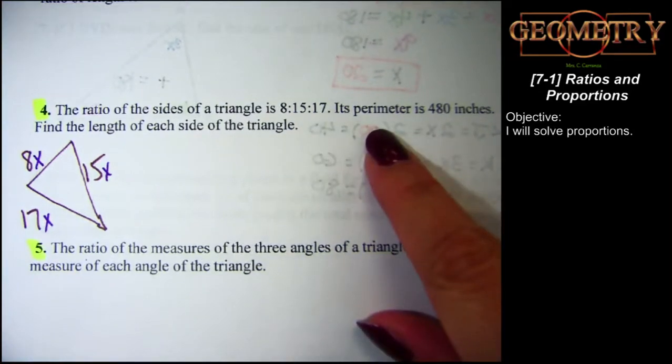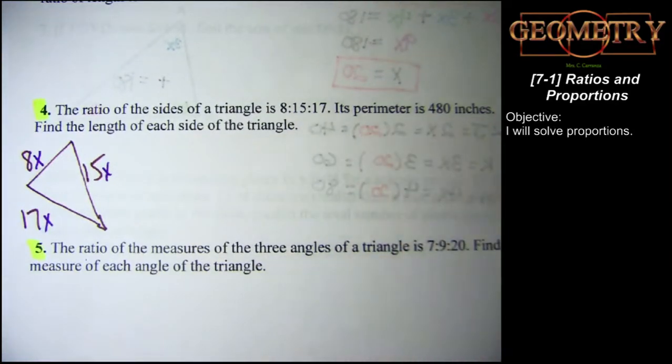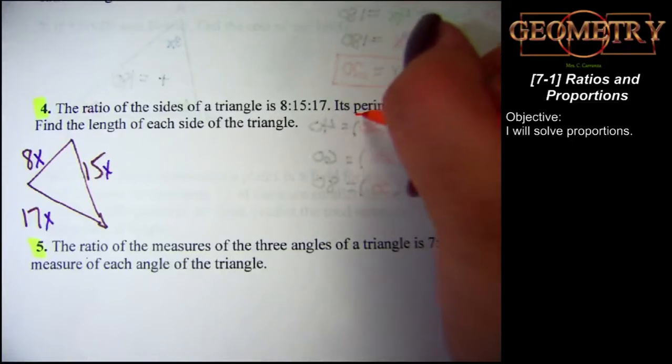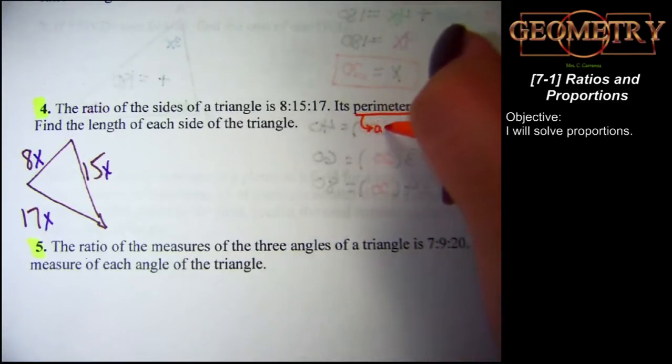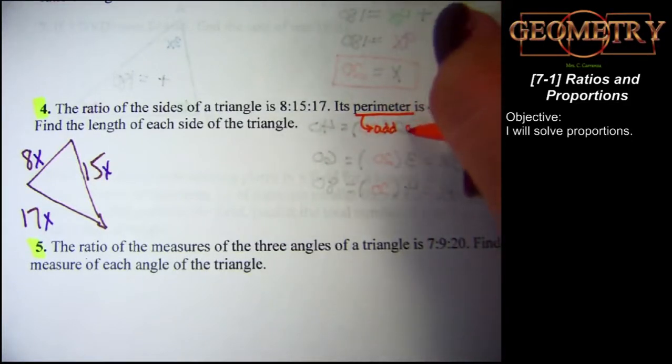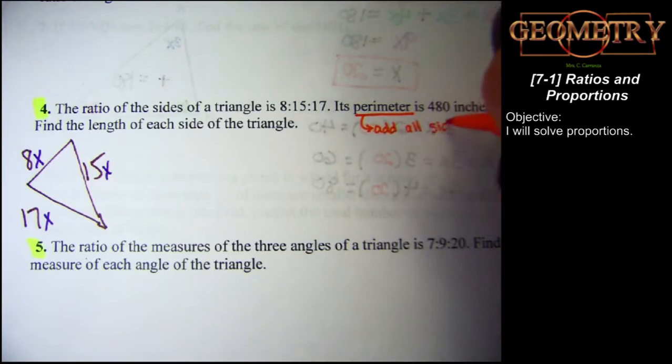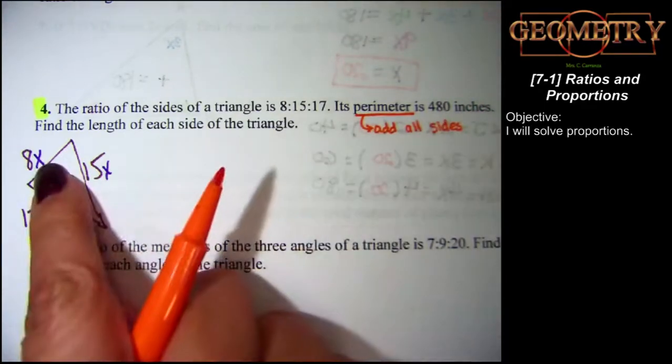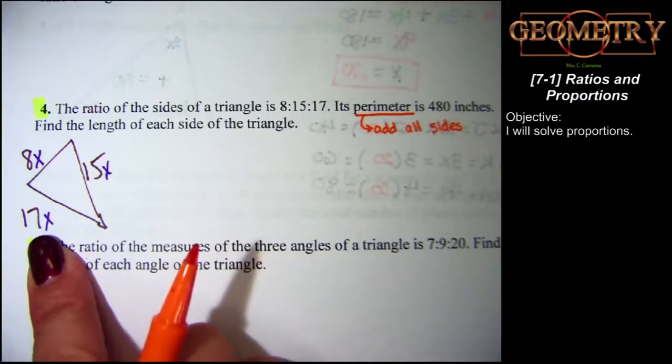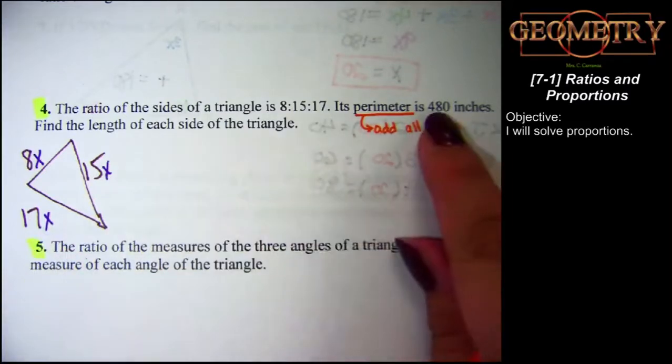Perimeter means adding up all the sides. So if you had forgotten that for whatever reason, we're going to add it right here. Perimeter means add all sides. And so I'm going to take this side, add it to this side, add it to this side, and say that is equal to 480.